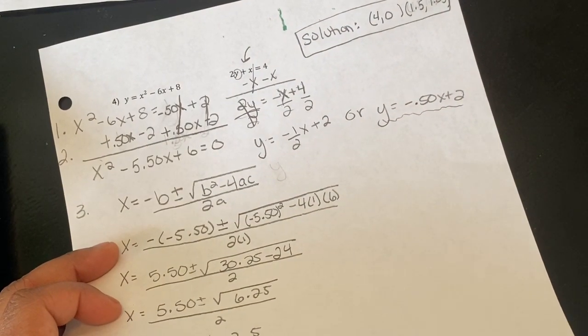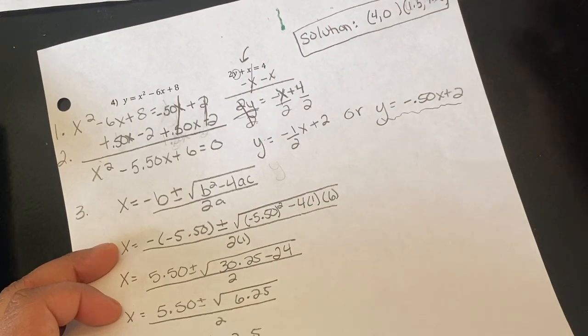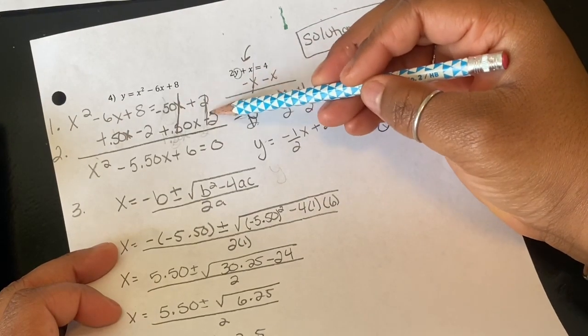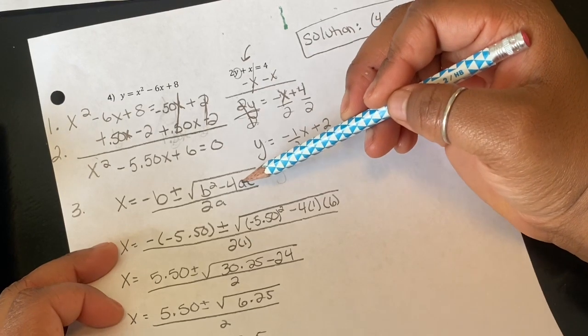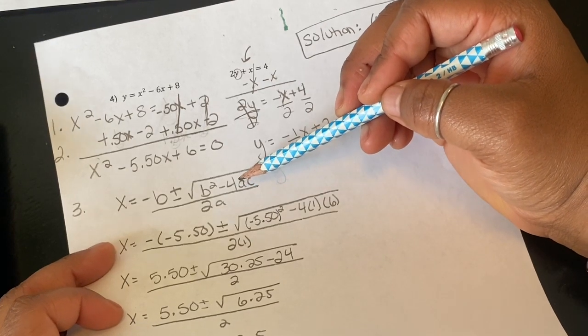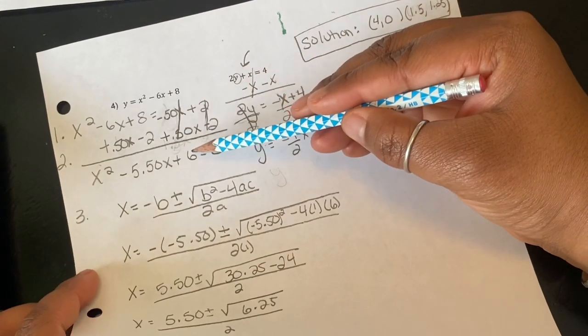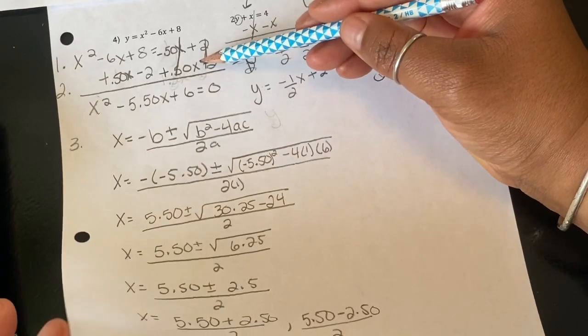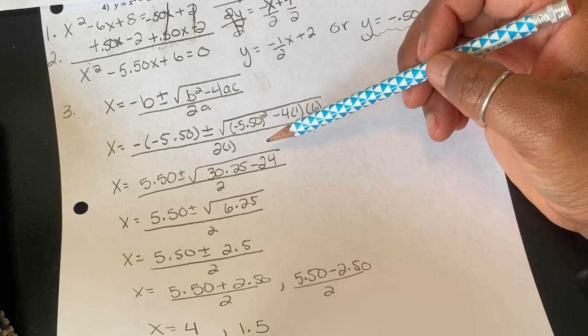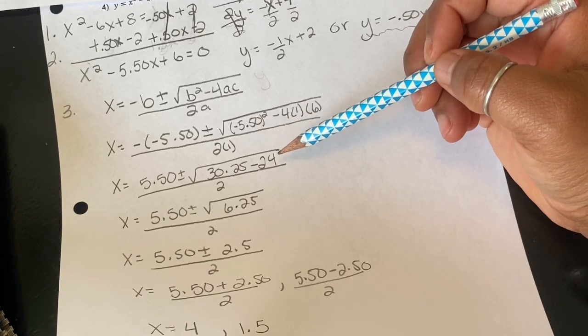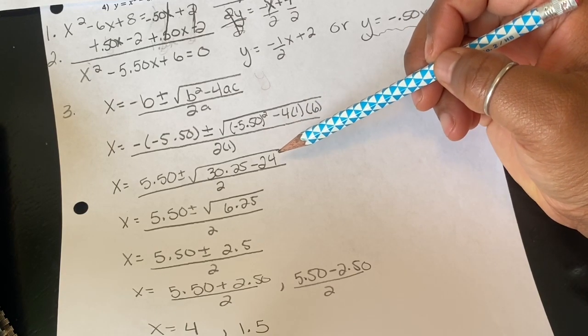Now, once you get your quadratic, which represents the combination of these two functions, you can use any method of factoring that you want in order to solve it. I could have used a different method, but I decided to use the quadratic formula because it always works. If you put in the numbers correctly and you do your math correctly, it will always work.